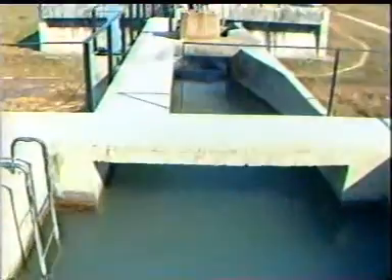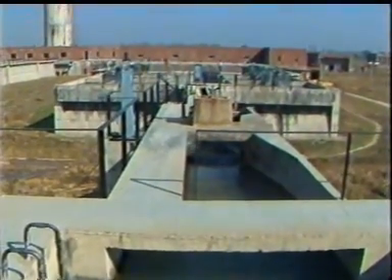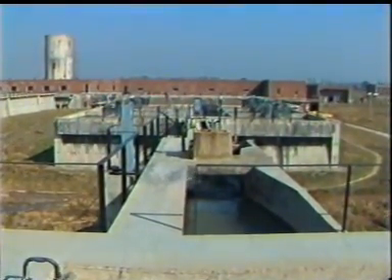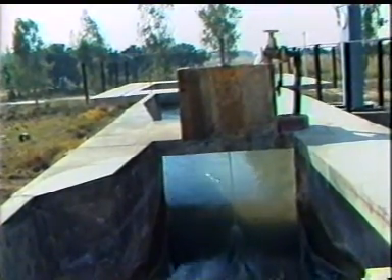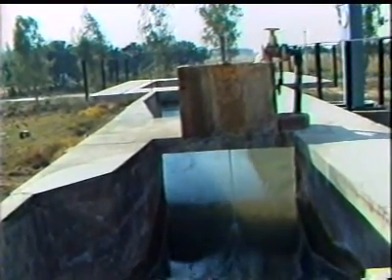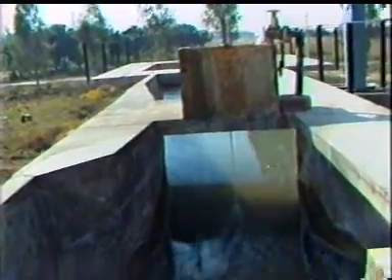Inlet tank, which is the first unit at the treatment plant, receives and collects the water from intake works. Before moving on to the next stage of treatment, that is flocculation, alum is added to the water in a predetermined dosage.